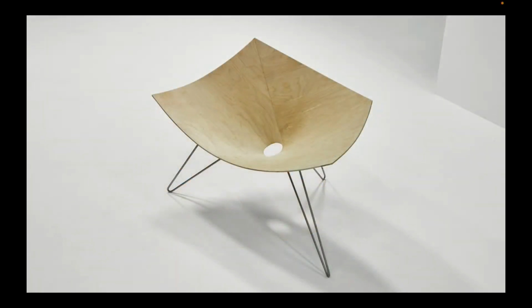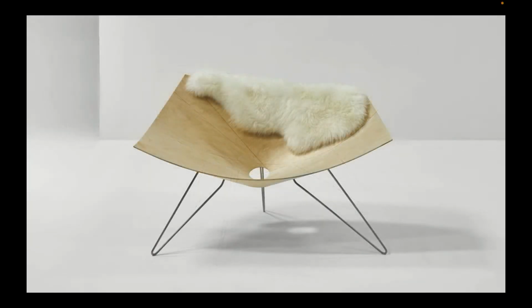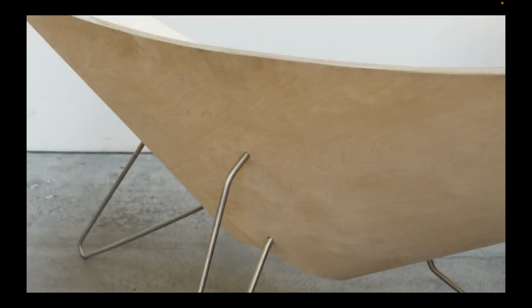And so here is the result of that from different points of view. And then this is a teaser. How do you make this connection? How do you connect the stainless steel legs to this thin plywood shell? And I'm not telling, it's a magic trick. You have to buy one and take it apart.